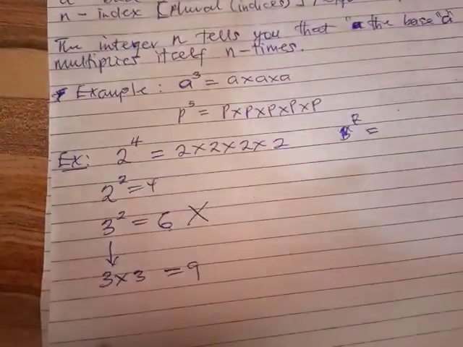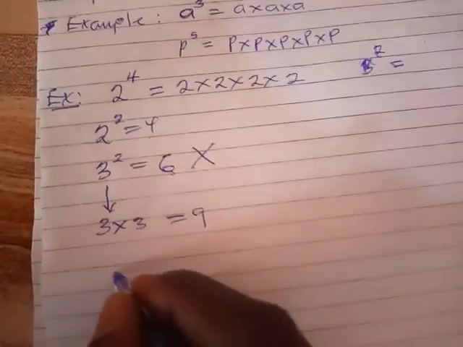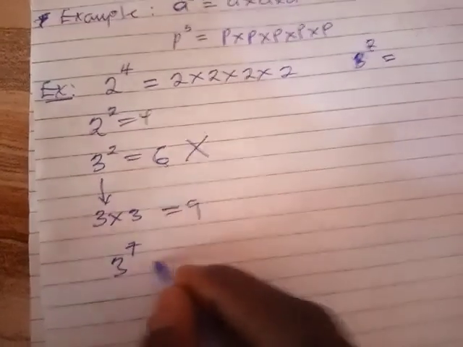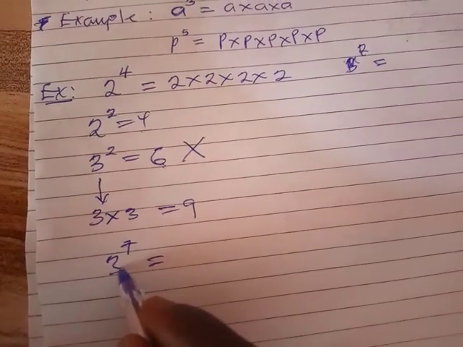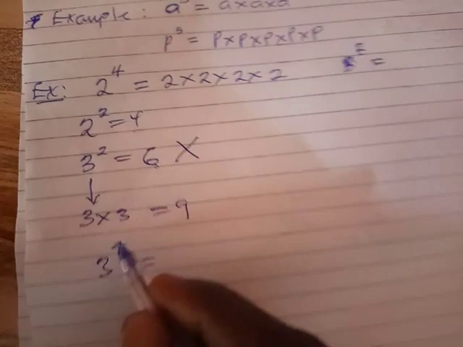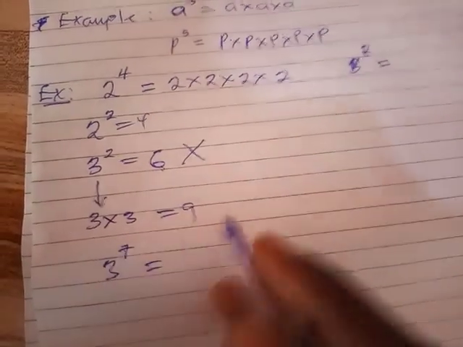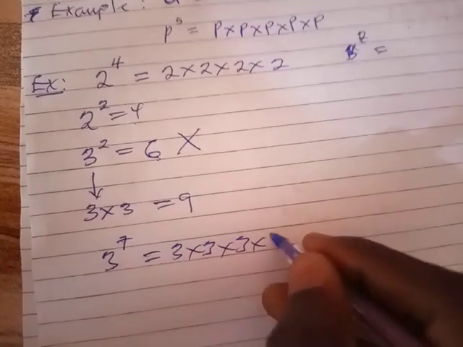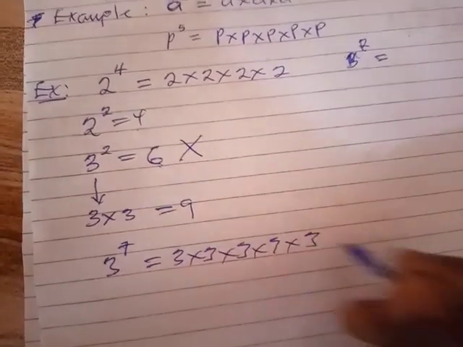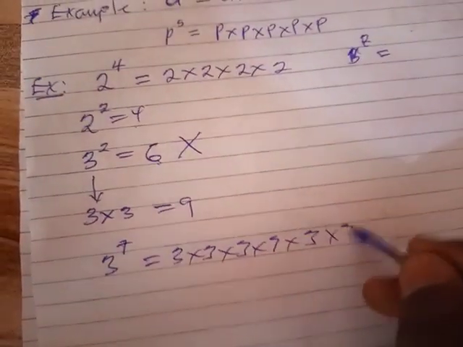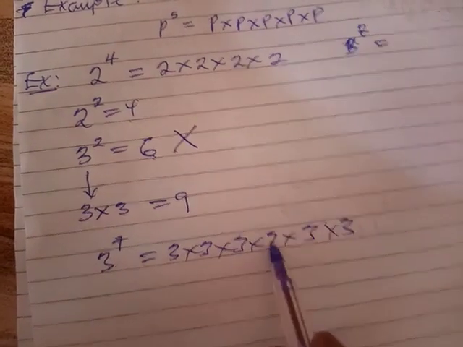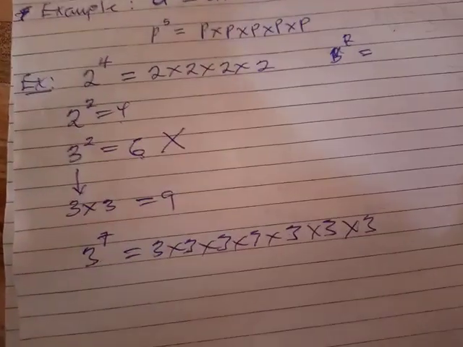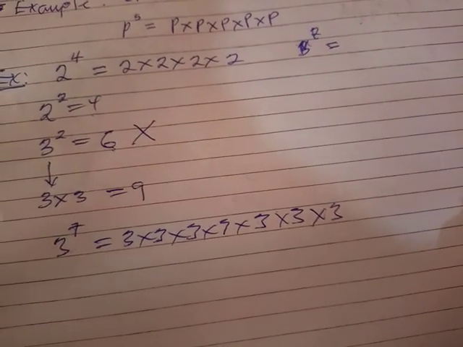So if you have, let's say, 3 exponent 7, it is going to be 3 multiplying itself 7 times, because we have 7 here. So 3 by 3 by 3 by 3 by 3 by 3. Let's see, we have 1 2 3 4 5 6. We are left with the last one, by 3. So 3 multiplying itself 7 times.